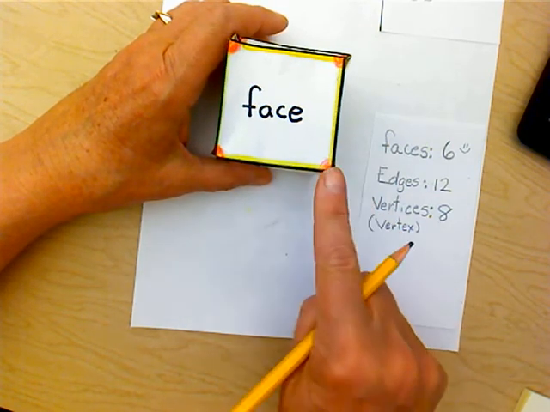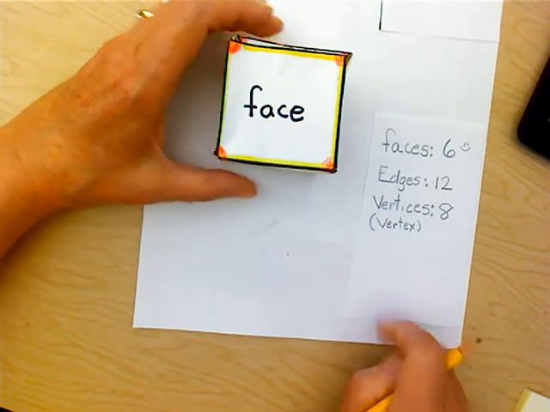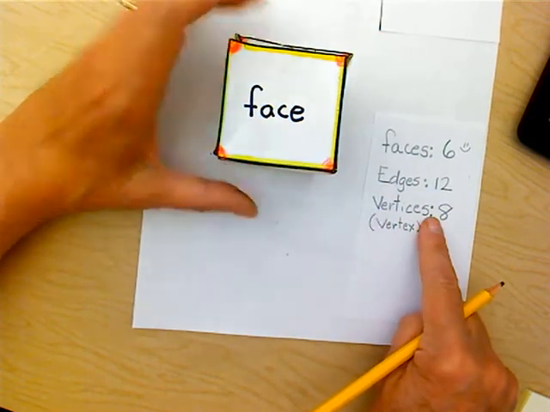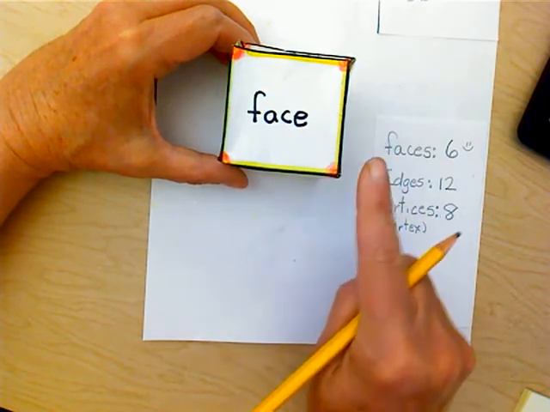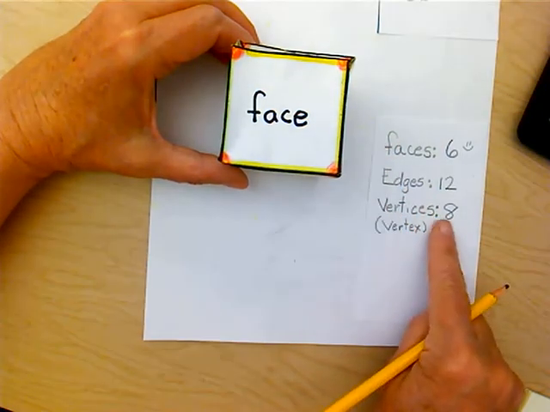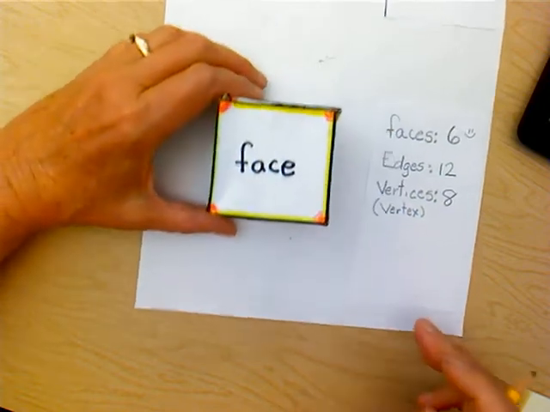Vertex is singular, vertices is more than one. And since we have 8, we need to use vertices. If I was going to only consider this singular one, I would say vertex. If I'm talking about more than one, I'm going to say vertices.